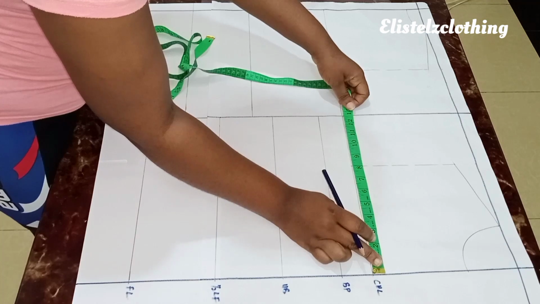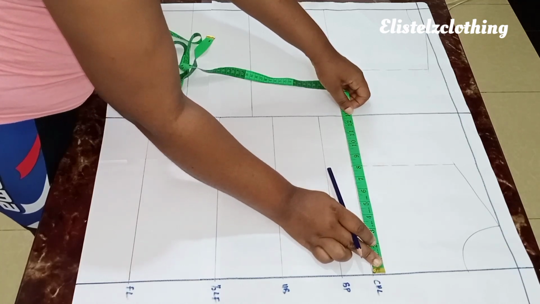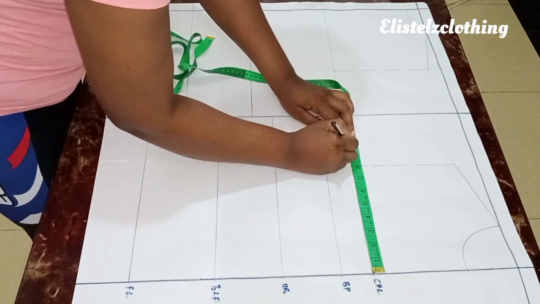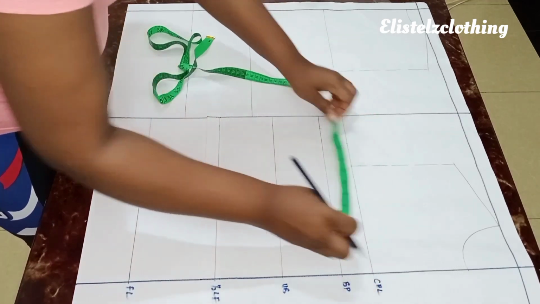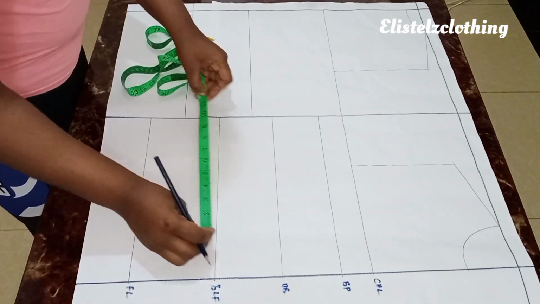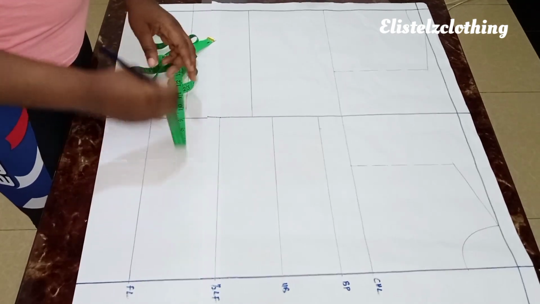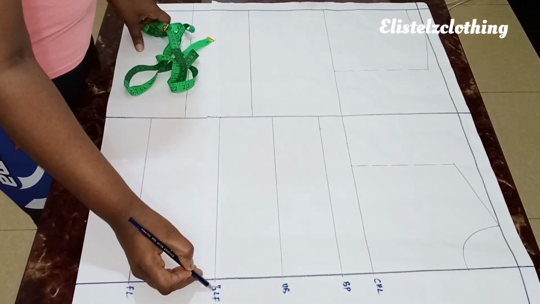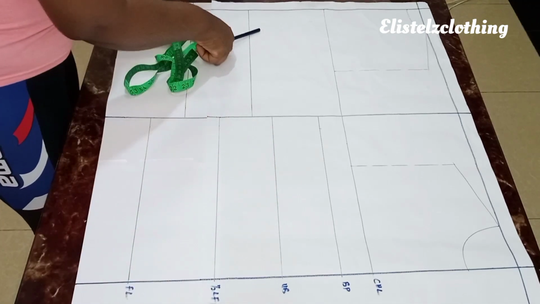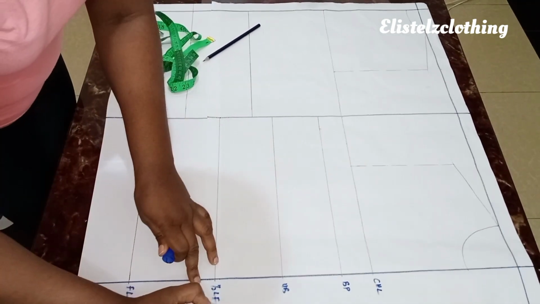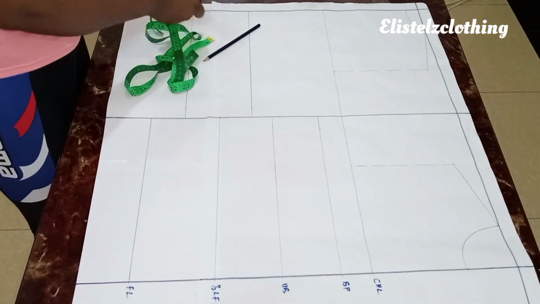Okay, so I'm placing my tape here, and I'll go ahead and mark my 10 inches. Now the next thing I need to mark is her waist, and you will mark that on the half length. So it's half length or waist length.